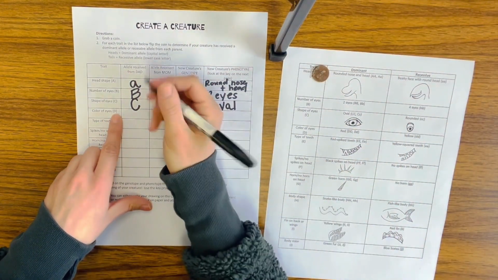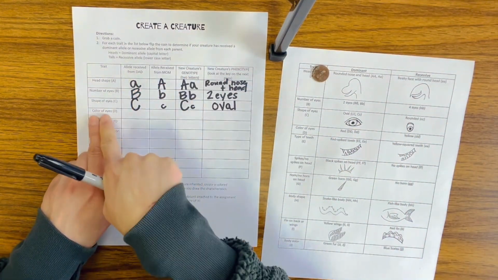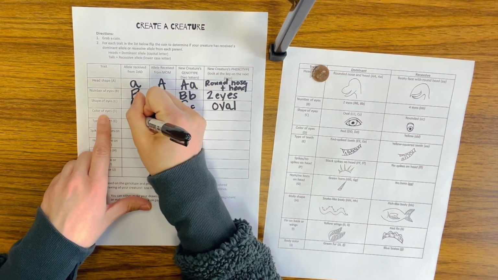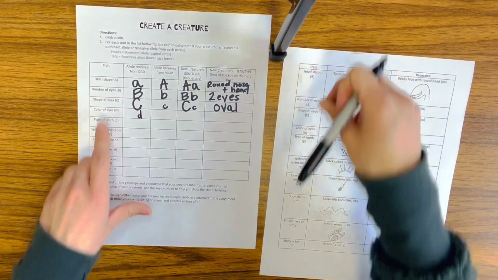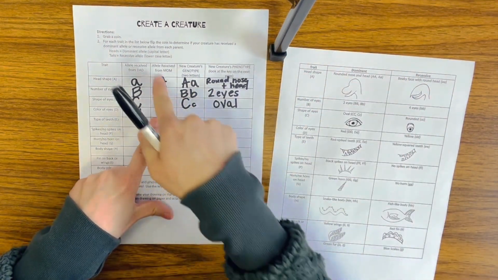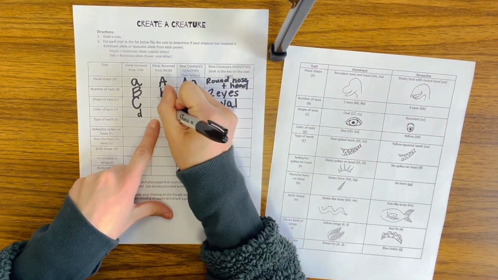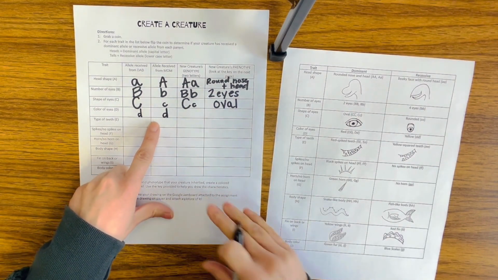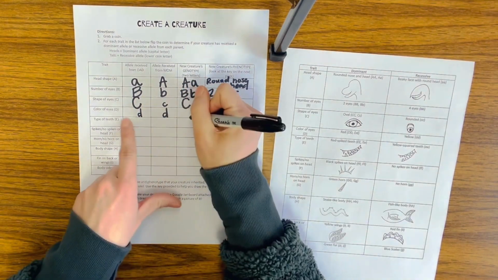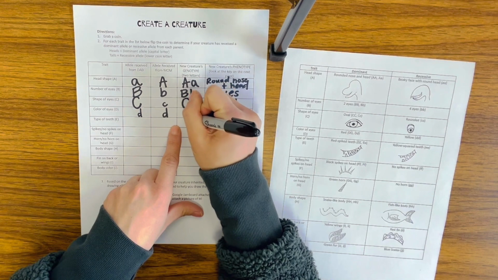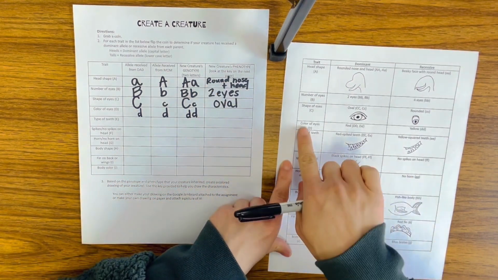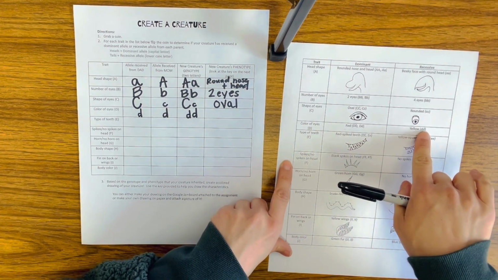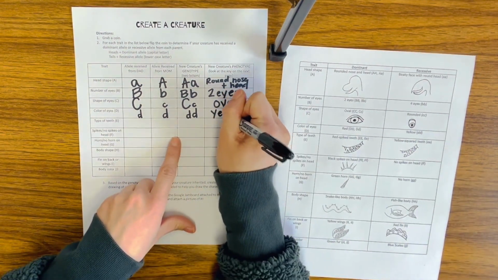Okay, I inherited a recessive allele for color of eyes from dad. So lowercase d. And a lowercase d, recessive, I got tails, from mom. My genotype, putting these together, would be little d, little d. I look at the key. My color of eyes, little d means that my eye color is yellow.